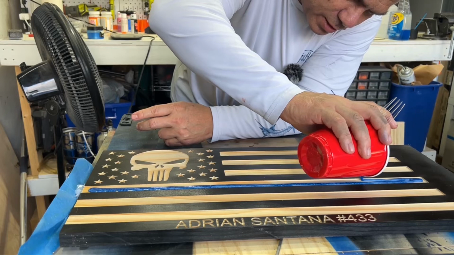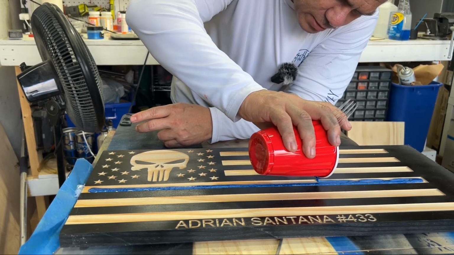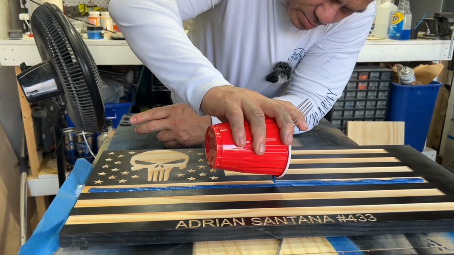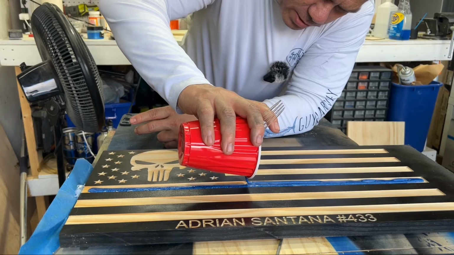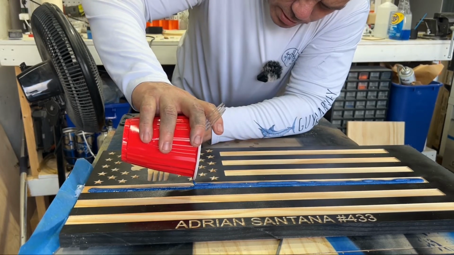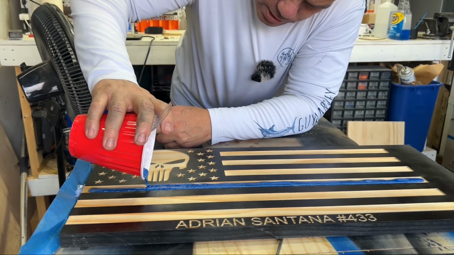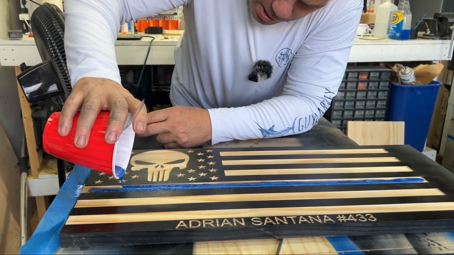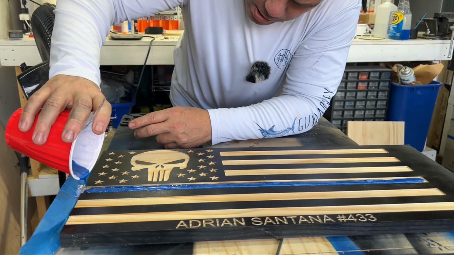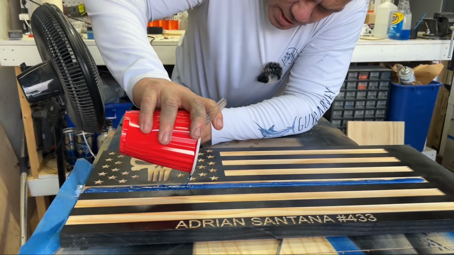So you don't have to sit here and worry about all the high bumps and stuff. And to get the air bubbles out, it's easier than you think too. I'll show you that in a second here after we pour. Just want to make sure I try to get a nice, even, uniform coating all the way across. Fill in some of the gaps.